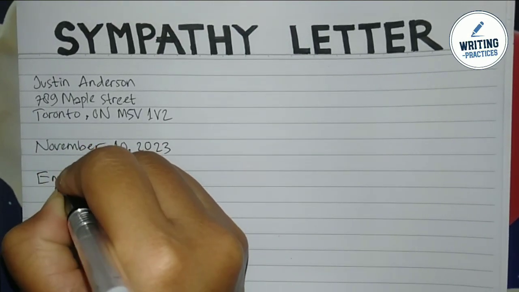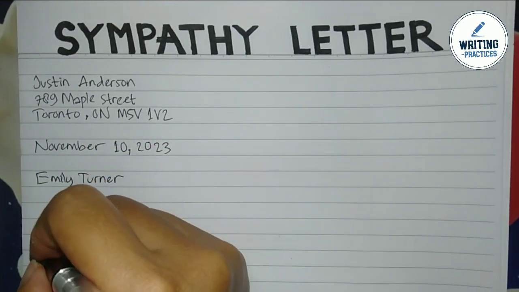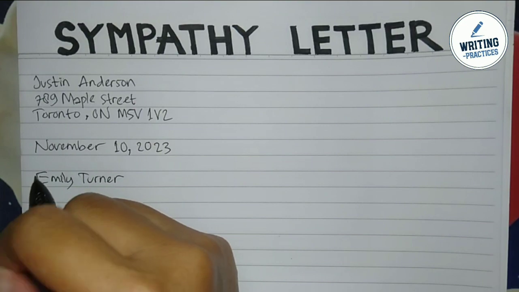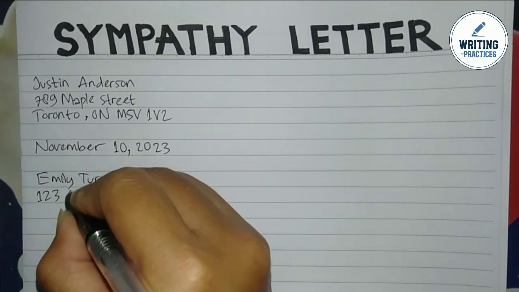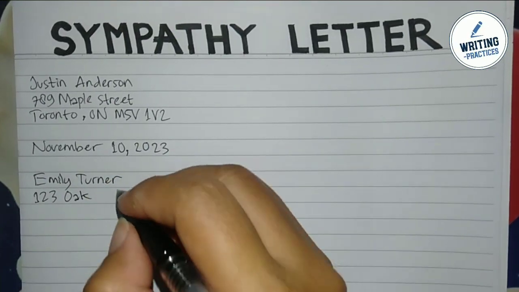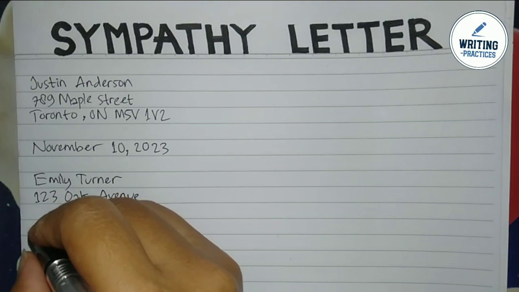Check this out. First of all, you can write your full name. Under it, write your home address. You should include the home number, street name, city, state, and zip code. After that, write the date of the letter. You may use the format of month, date, and year.